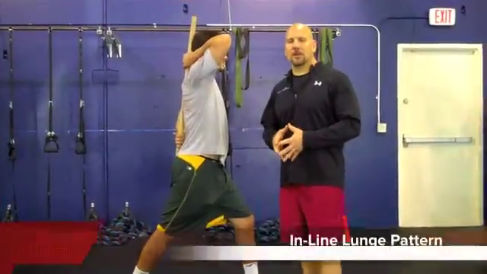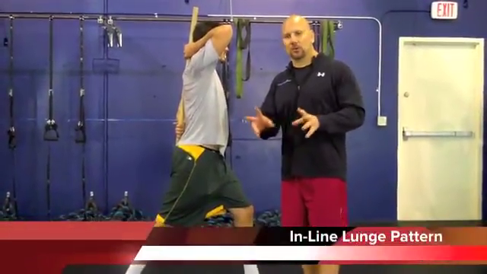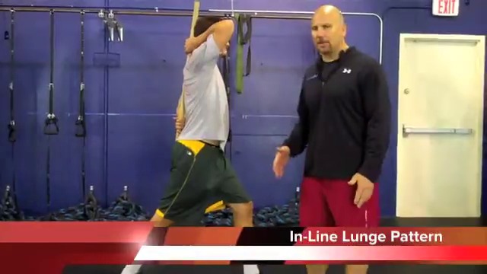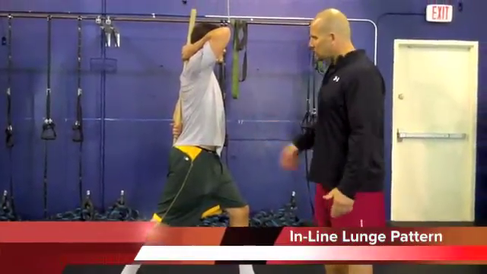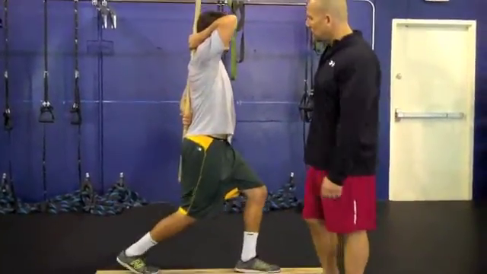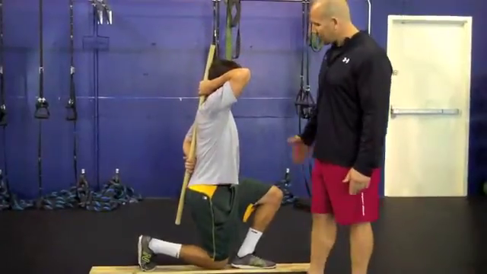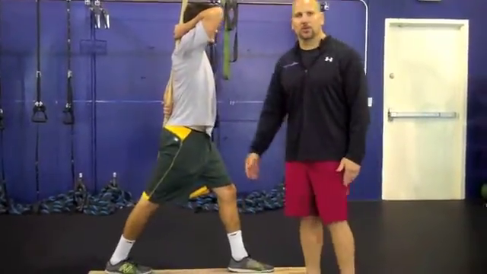One of the first patterns that we're going to show today, I'm only going to show two, is a lunge pattern. He's just going to drop in and out of it 3 times for you. I want you to notice how he's getting good mobility out of his back hip and good stability on the front leg. His posture is good.